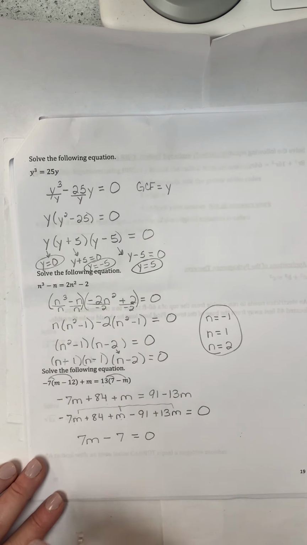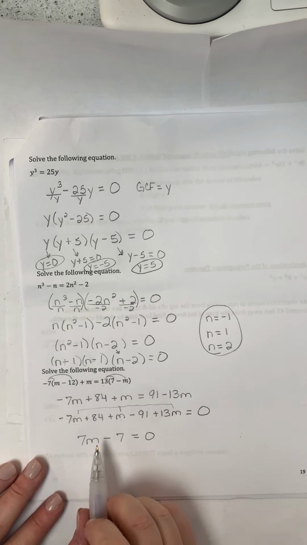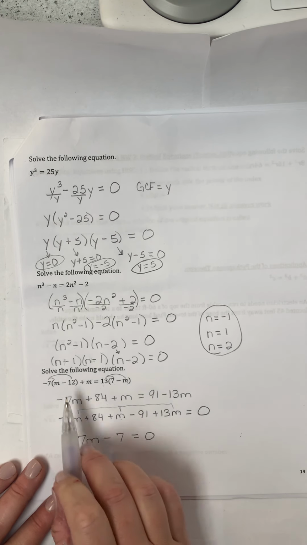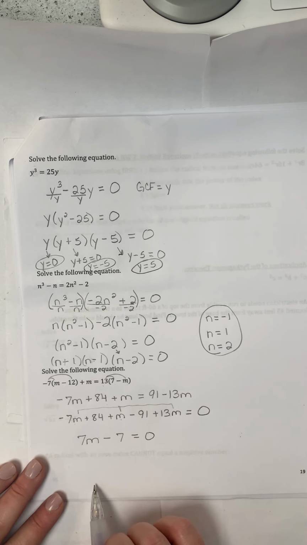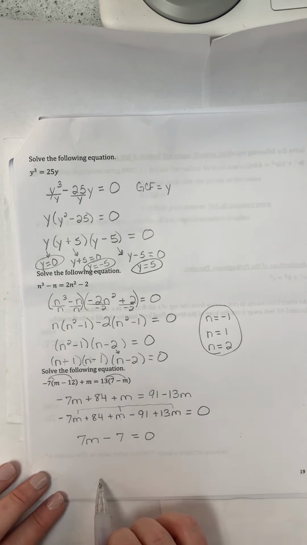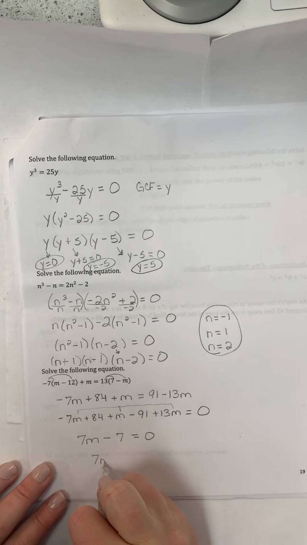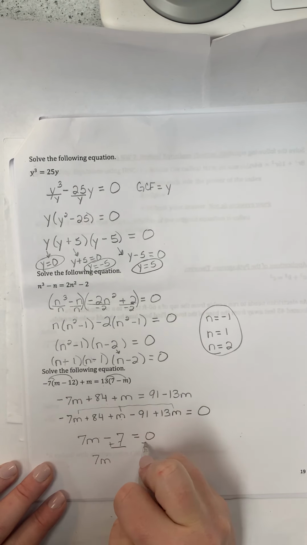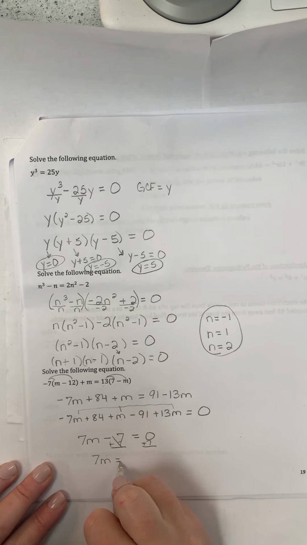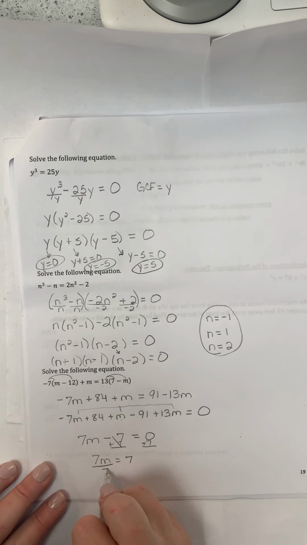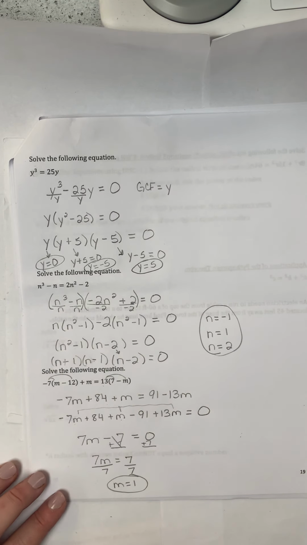There we go. Now I'm going to solve this. What's my largest exponent? It's 1. That means I'm only going to have one answer. If I add 7 to both sides, I get this. I divide by 7, and lo and behold, I get m equals 1.